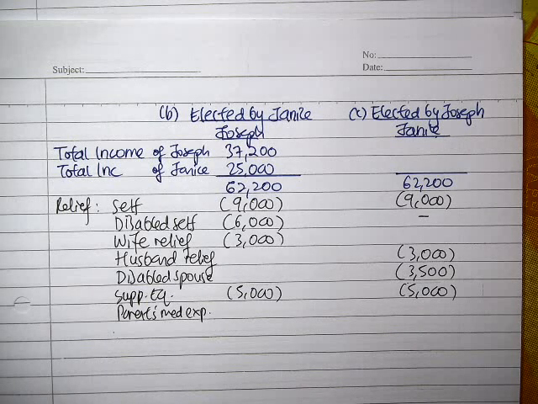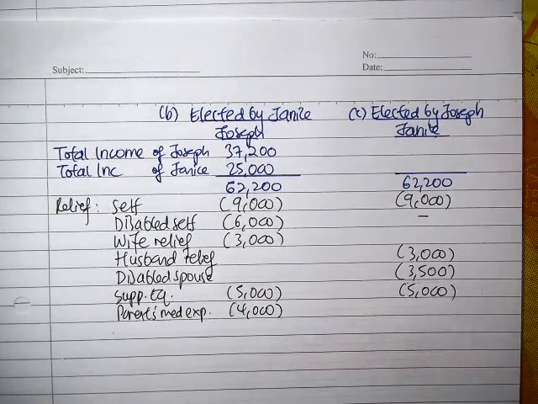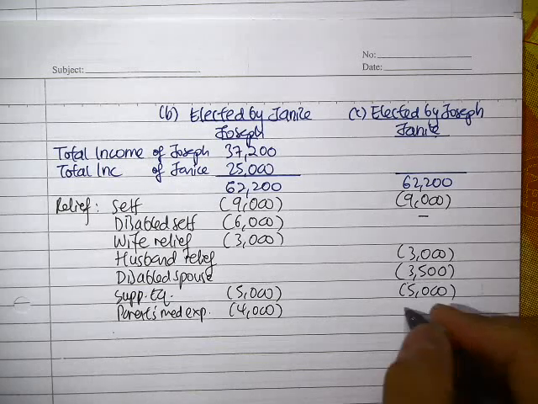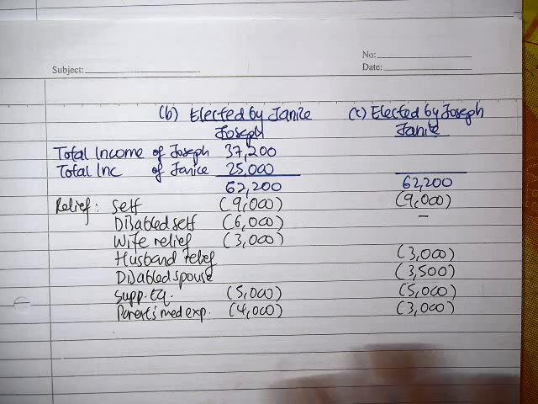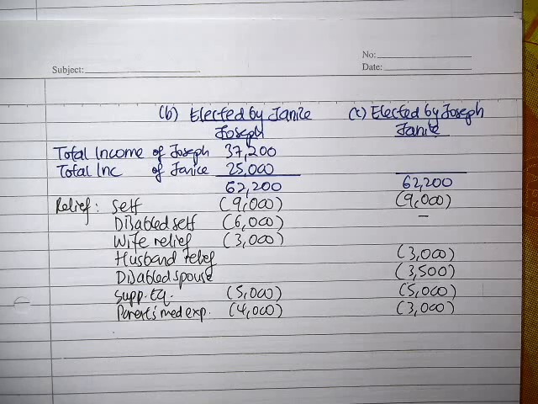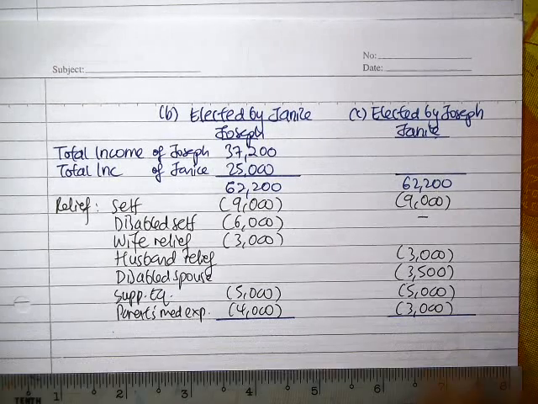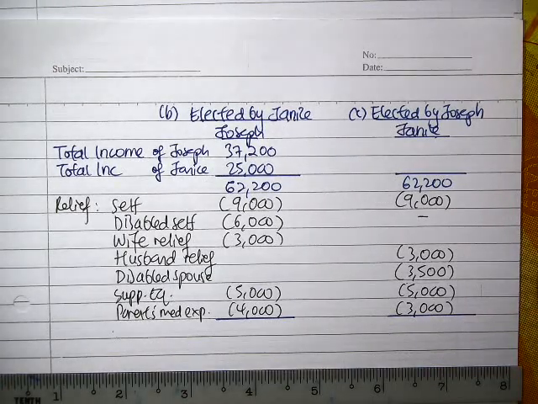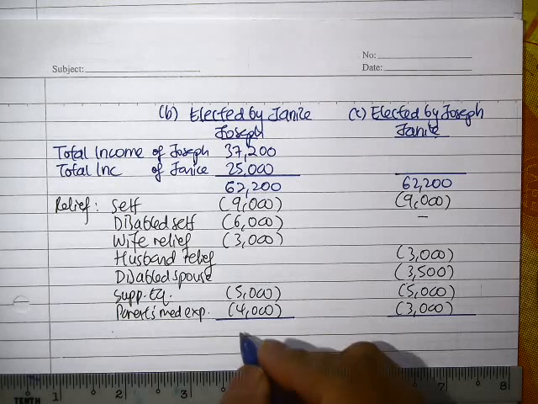It says over here, supporting equipment. As you see, the supporting equipment is incurred by Janice. As I've said earlier, in cases of combined assessment, all these expenses incurred by the wife are deemed incurred by the husband. So that's why the 4,000 and 2,000 both qualify for relief. So Joseph can claim, and there's no problem for Janice to claim when the assessment is under Janice.